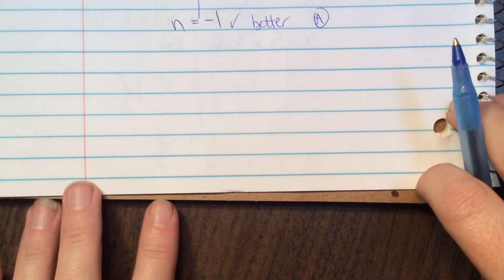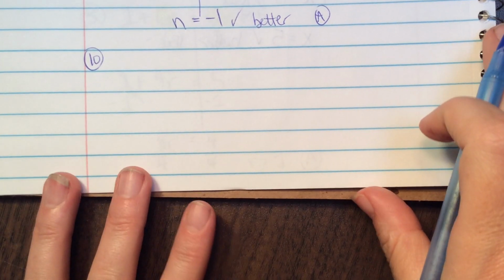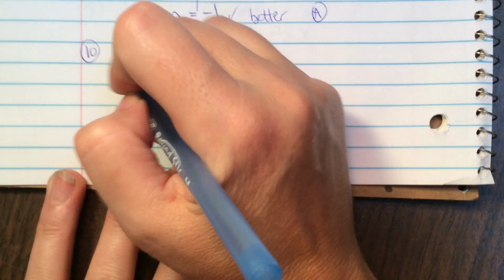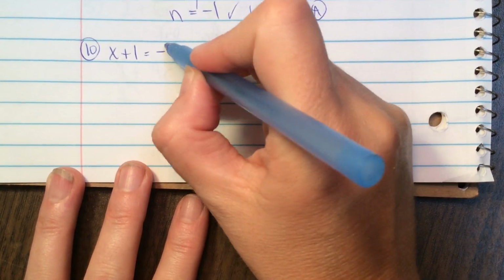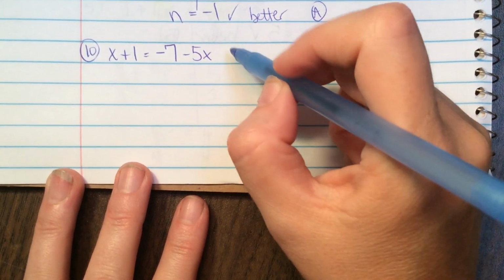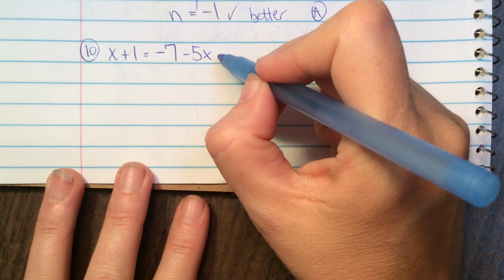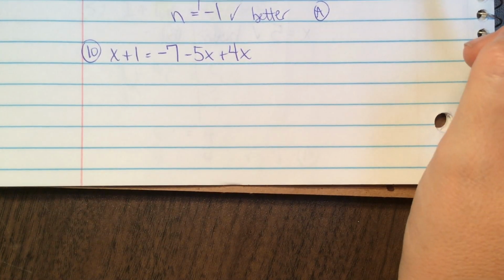Okay, we're down to our last one. Let's hope we can fit it in here. I'll try my best. So we got x plus 1 equals negative 7 minus 5x plus 4x. Okay.